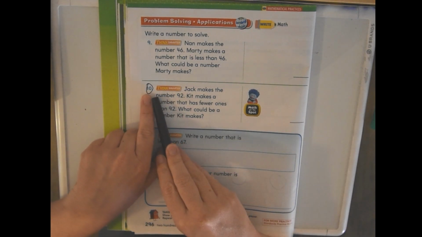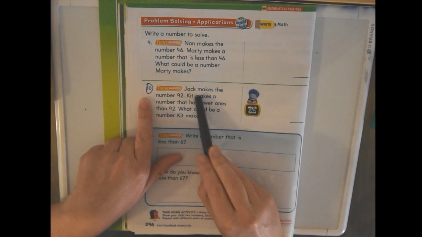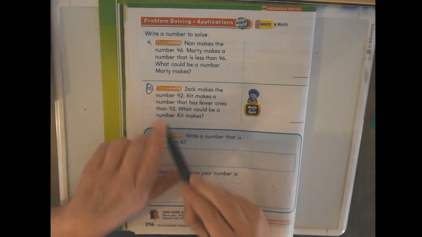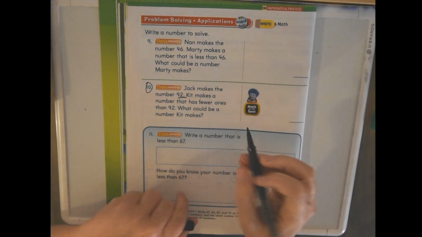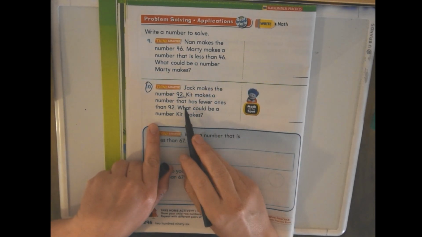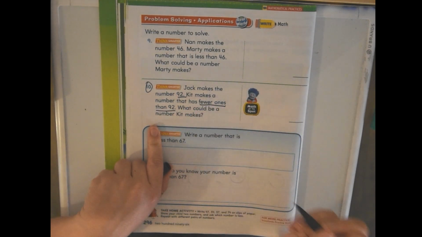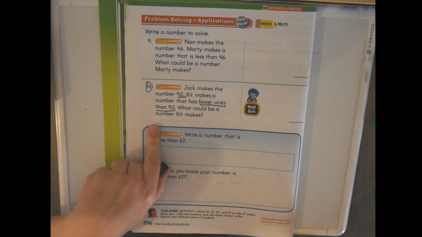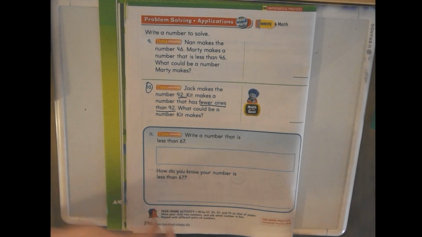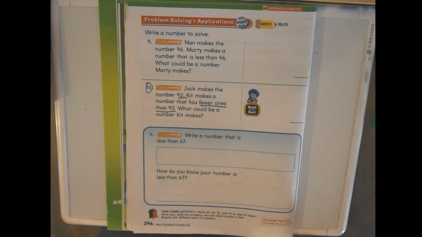All right, we're going to move to number 10. Jack makes the number 92. Kit makes a number that has fewer ones than 92. What could be a number Kit makes? Now, it sounds very similar to number 9, but there's a difference. Number 10 gives us more detail, okay?